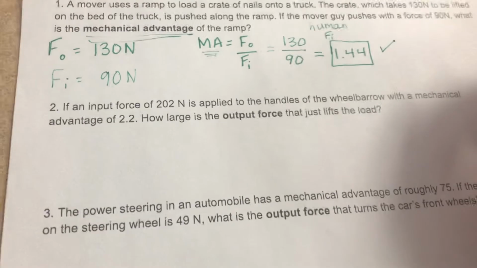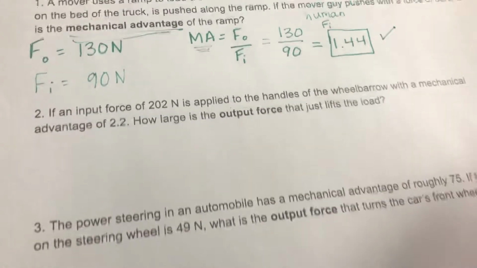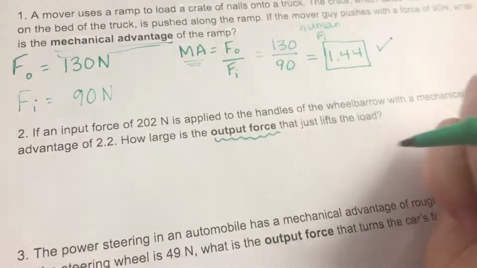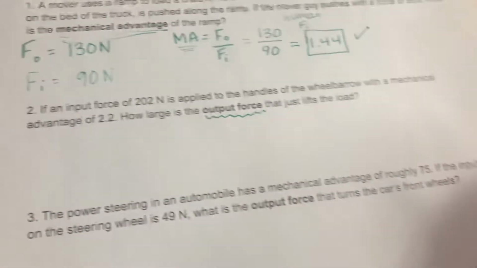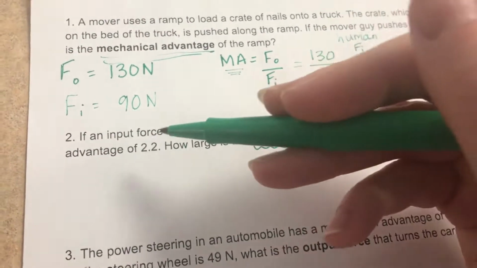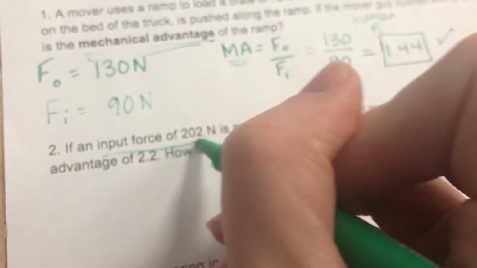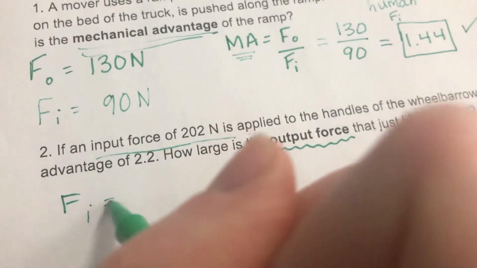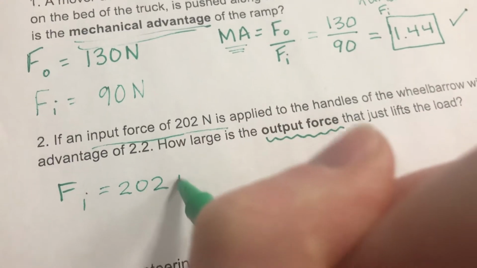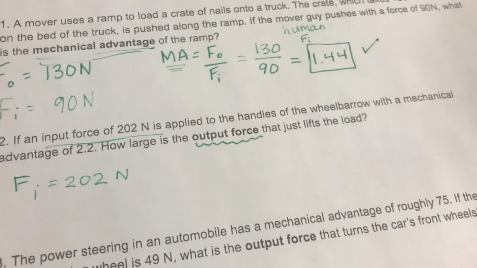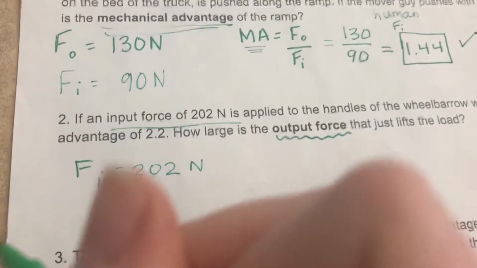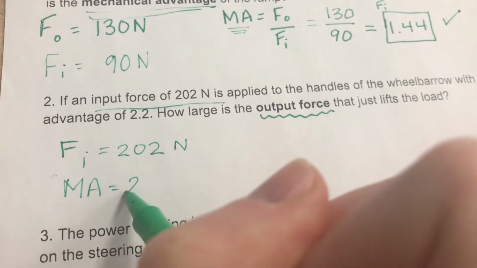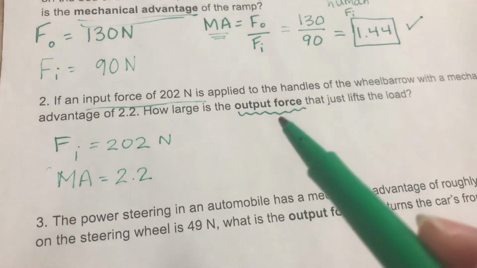So number 2, we have to do a little bit more work because the thing they're asking us for is the output force. They're not asking us to find the mechanical advantage. They actually are giving us the mechanical advantage. So if an input force of 202, so we have input force Fi equals 202 newtons, is applied to the handles of a wheelbarrow with a mechanical advantage of 2.2. Okay, so MA is 2.2. How large is the output force?